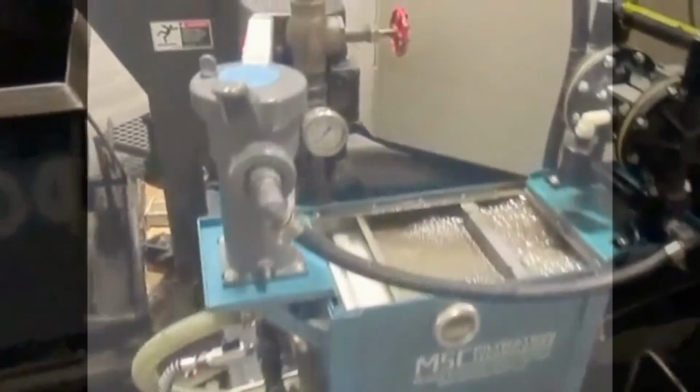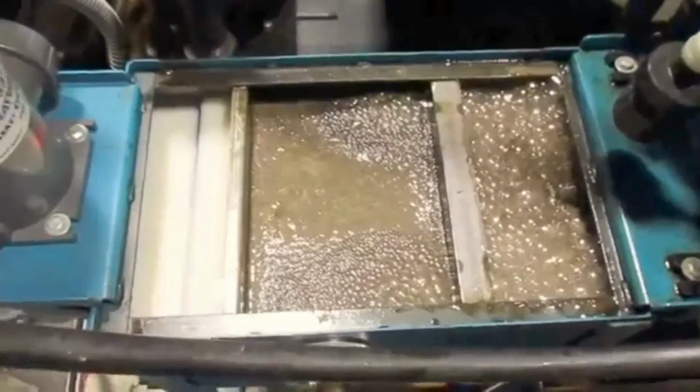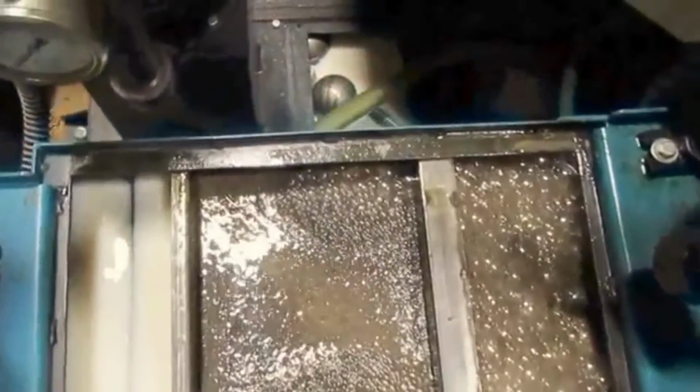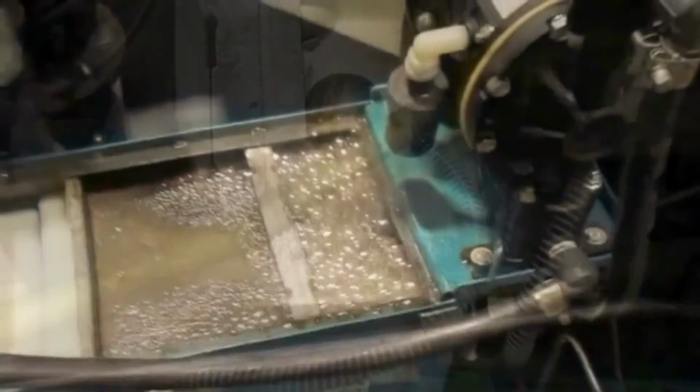The Oilsep's high-quality, durable construction and simple operation means that it truly is the last tramp oil separator you will ever need to purchase for your machine, and this is proven by the many systems still in operation even after decades in the field.